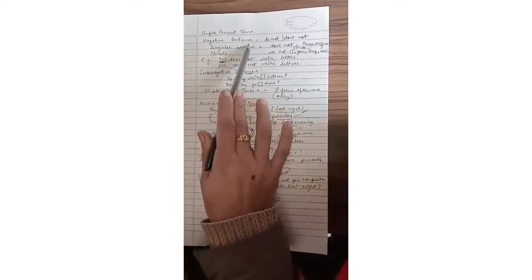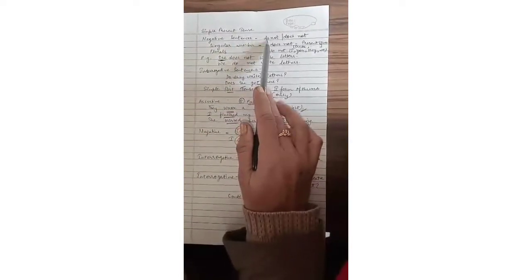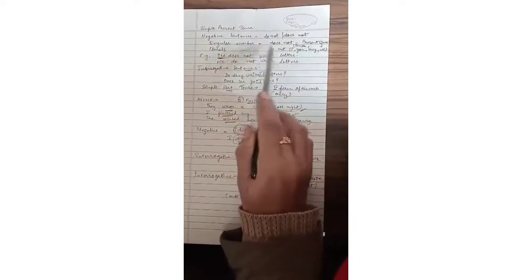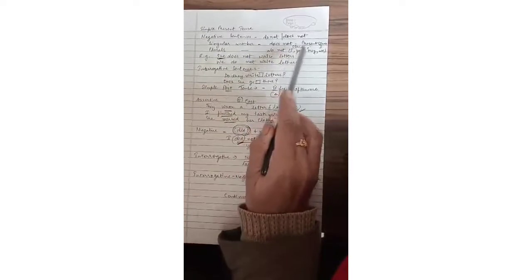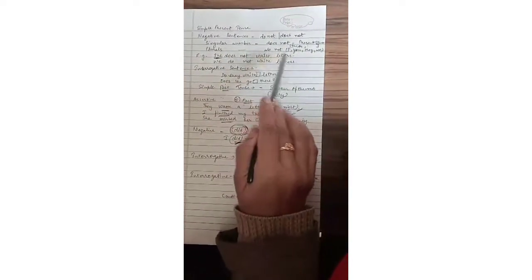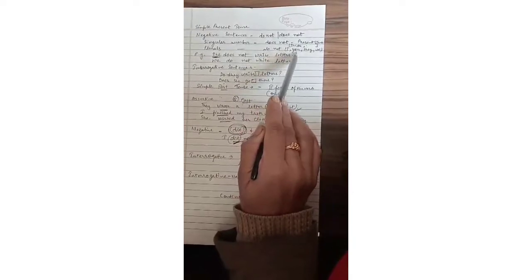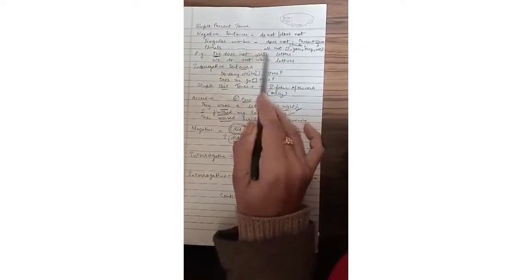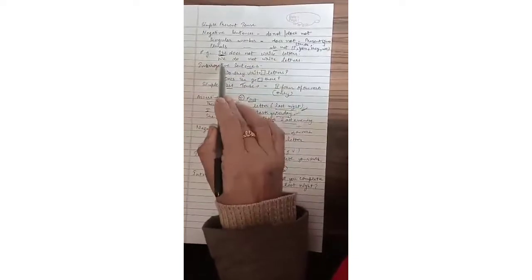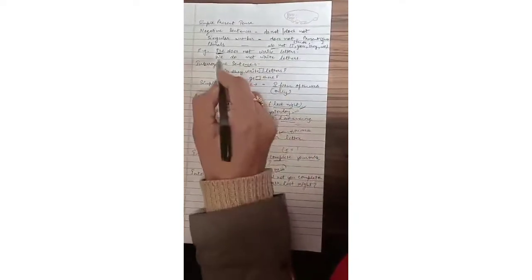Negative sentences will include do not or does not. With singular number, we are going to use does not in the present tense, and with plurals, we are going to use do not. And with I, you, they, and we are going to use do not. For example, she does not write letters. We do not write letters.